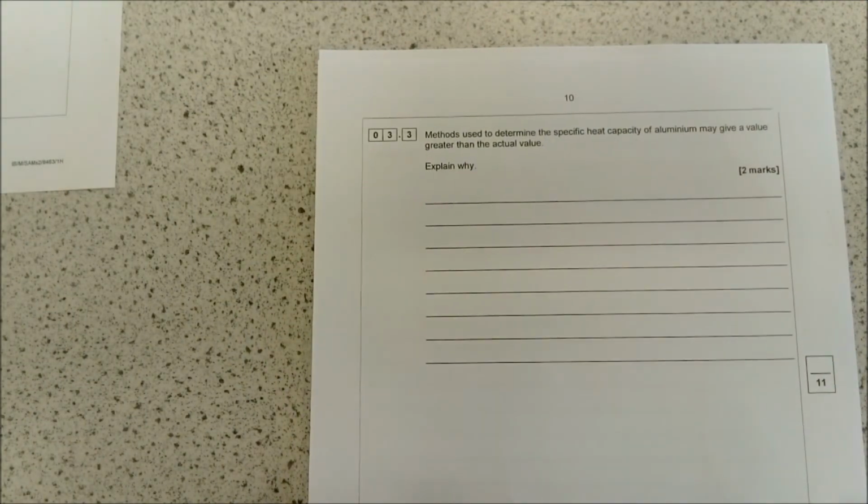The final part of this question says that methods used to determine the specific heat capacity of aluminium may give a value greater than the actual value. Explain why. There's a number of different reasons, most of them focusing around experimental error, problems with the equipment, and possible problems that wouldn't enable you to get valid data.